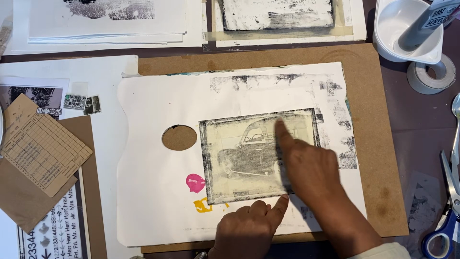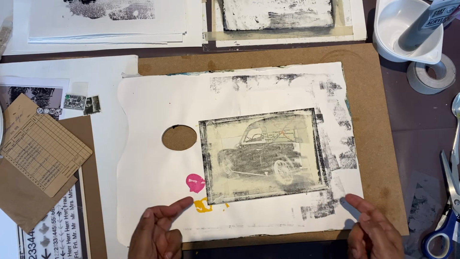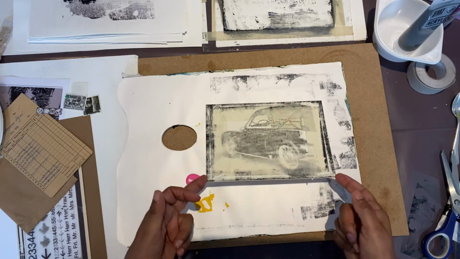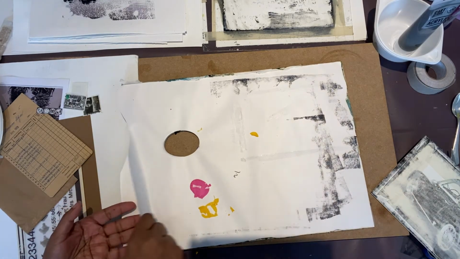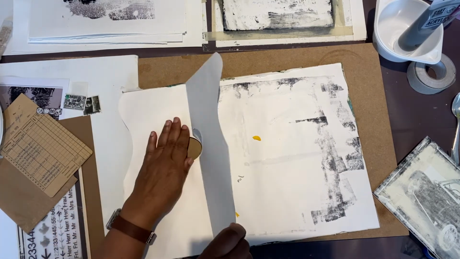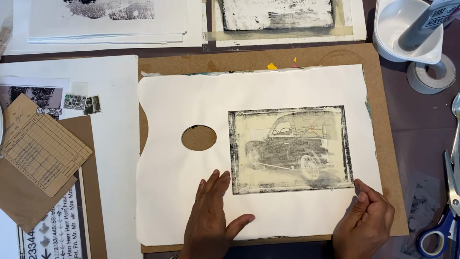It's just interesting how it's caught the roof of the car. So, you know, sometimes that's what these things are about, just going with something that's a little unexpected. I'm going to change this paper because I don't really want to get black paint on the underneath of the card if I don't have to. So let's pop that on a clean sheet there.